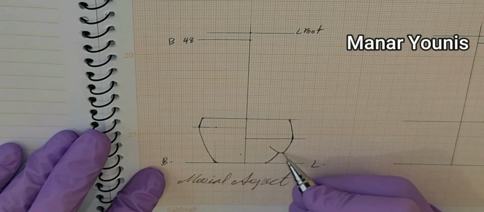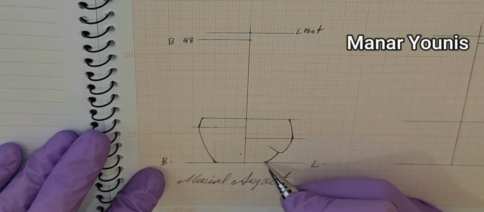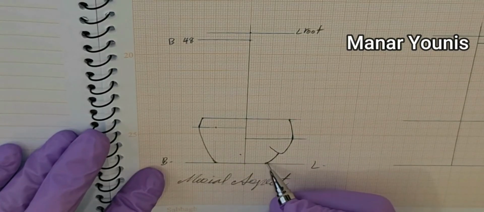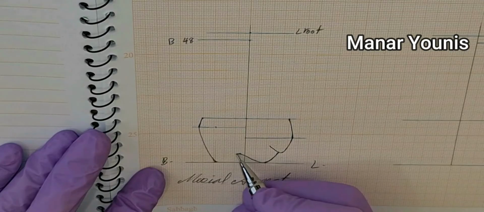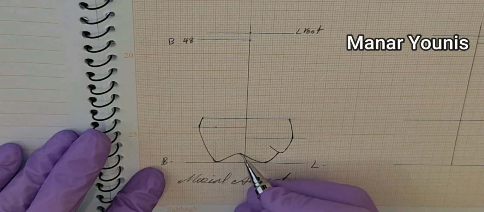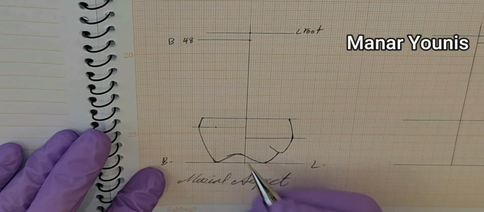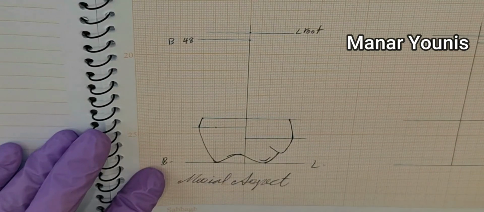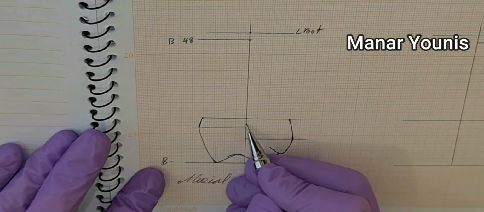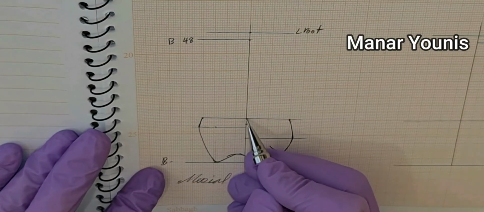So this is how we draw the 5th cusp. Then we will continue with the outline of the mesiolingual cusp. Now the slopes will continue with the mesial marginal ridge. And finally, I will draw the curvature of the cervical line, which is 1 millimeter, after magnification equals 4.